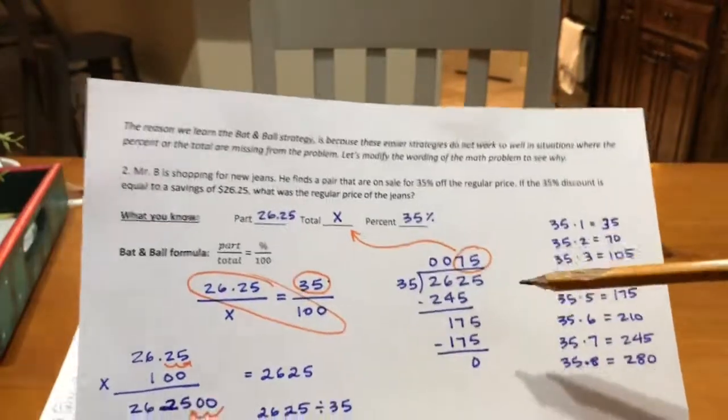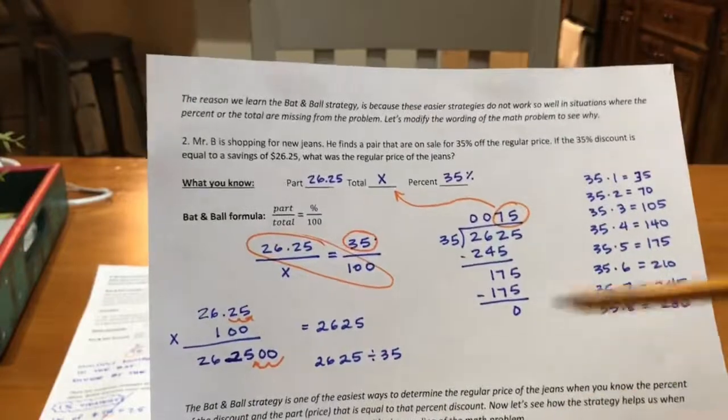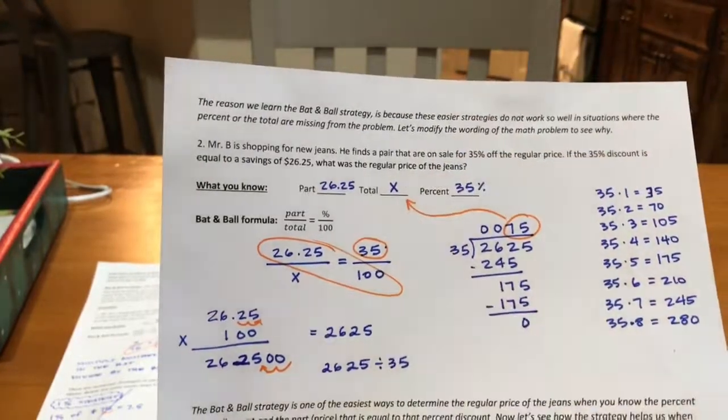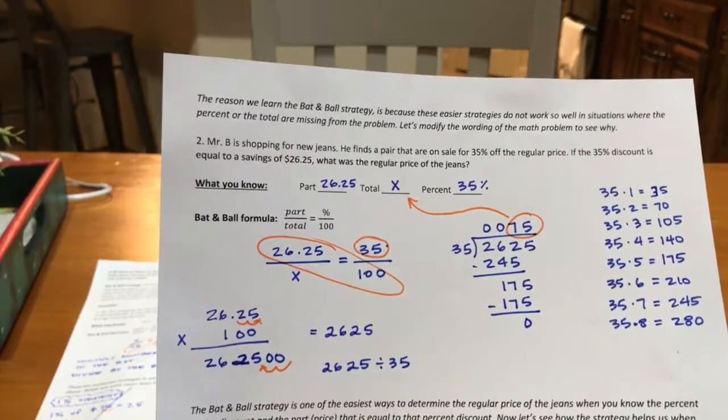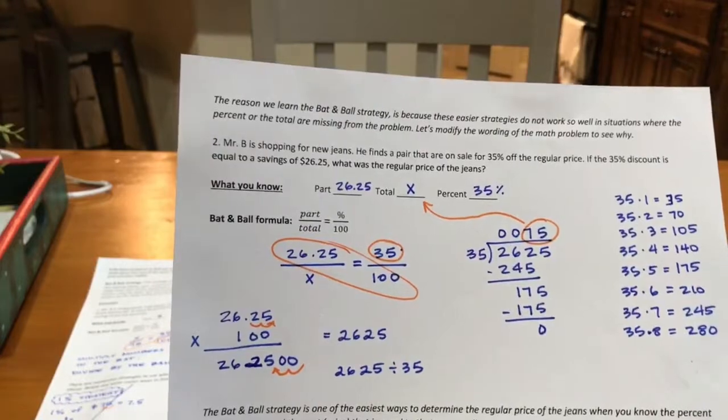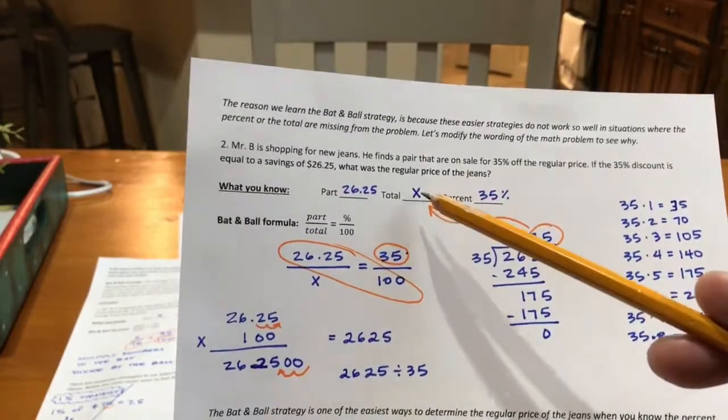So I have, once again, using the bat and ball strategy, figured out that 75 was the total, or the original cost of the jeans in that problem. So the bat and ball strategy has once again helped me, even when the total is missing.